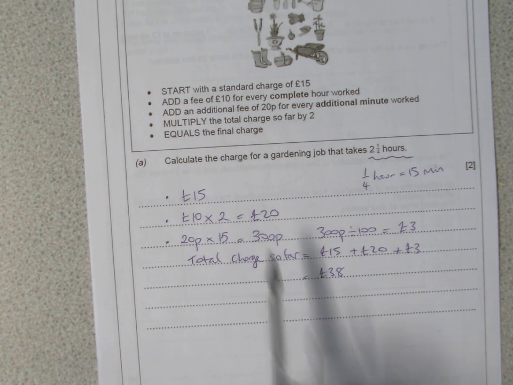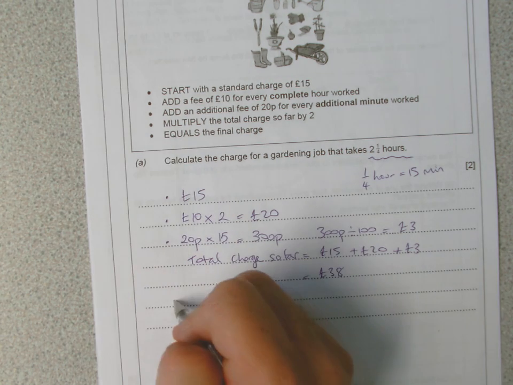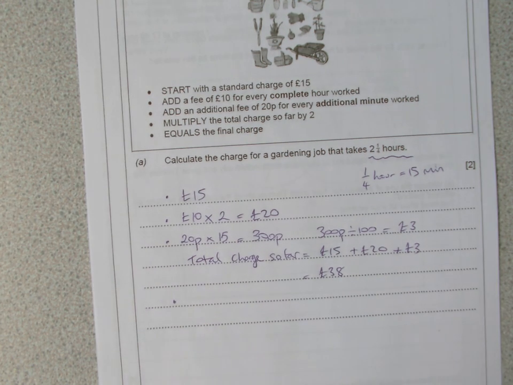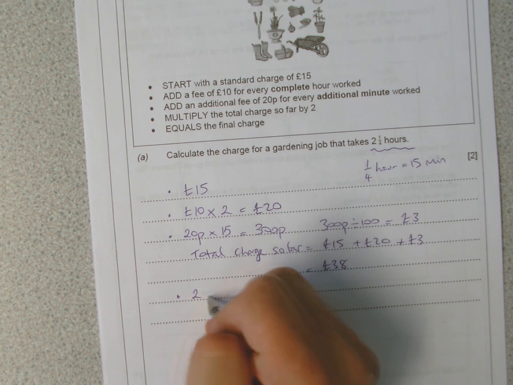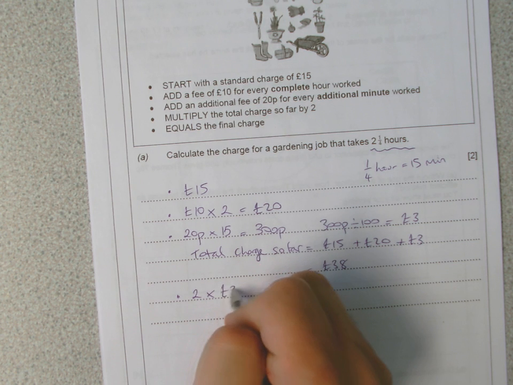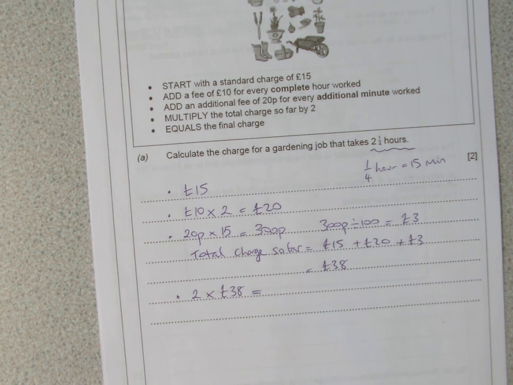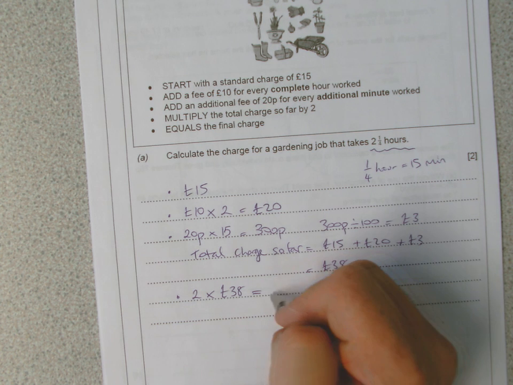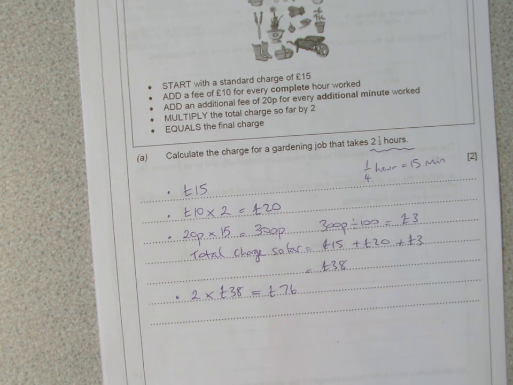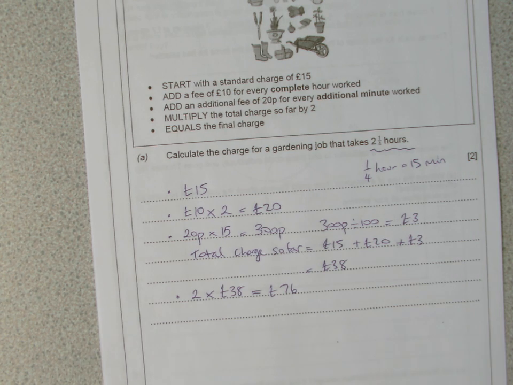Now the fourth bullet point says multiply the total charge by 2. So we need to do 2 times £38. If you do 2 times 30 is 60, and 2 times 8 is 16. Add them together, £76. That equals the final charge.